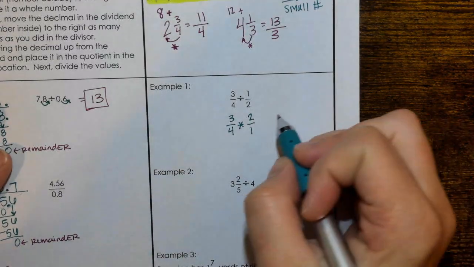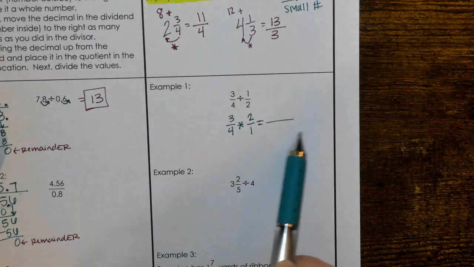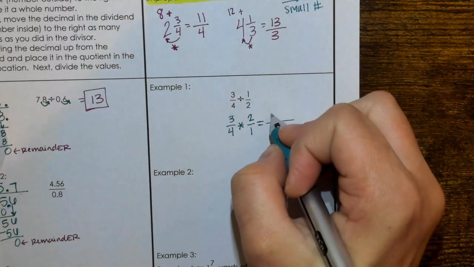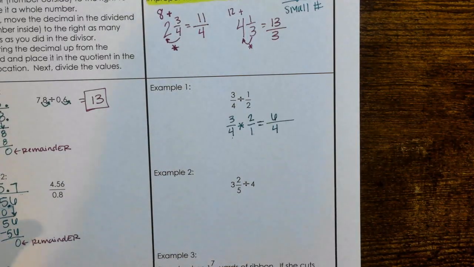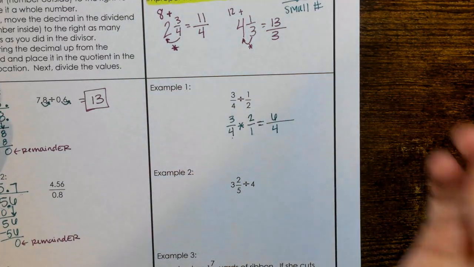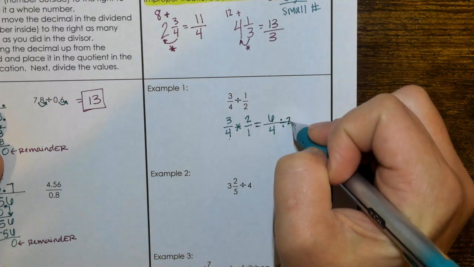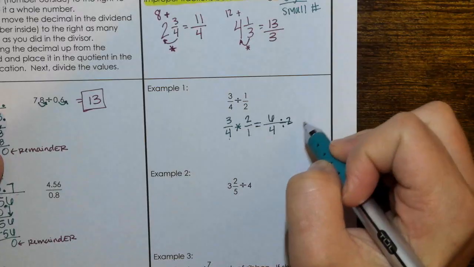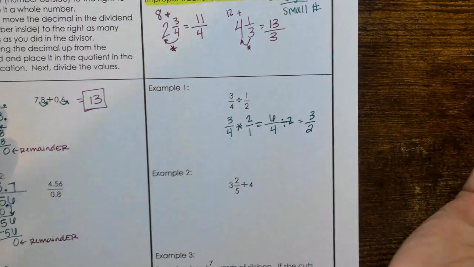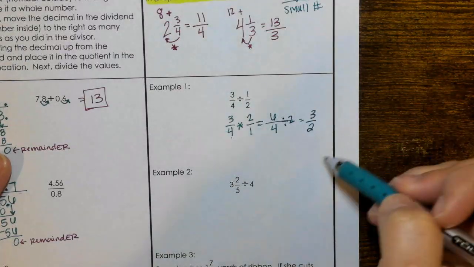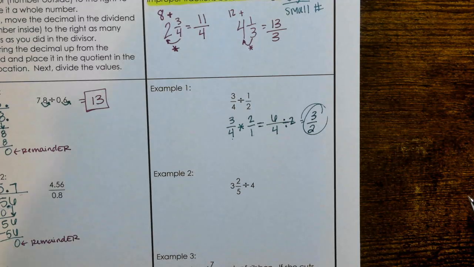And last week we did a video on multiplying fractions. All we do now is multiply straight across. 3 times 2 is 6, and 4 times 1 is 4. What do I need to do next? I need to divide, or simplify. I can divide both of these numbers by 2, which gives me 6 divided by 2 is 3, and 4 divided by 2 is 2. This is an improper fraction. It's not wrong, you just might not see that answer choice.